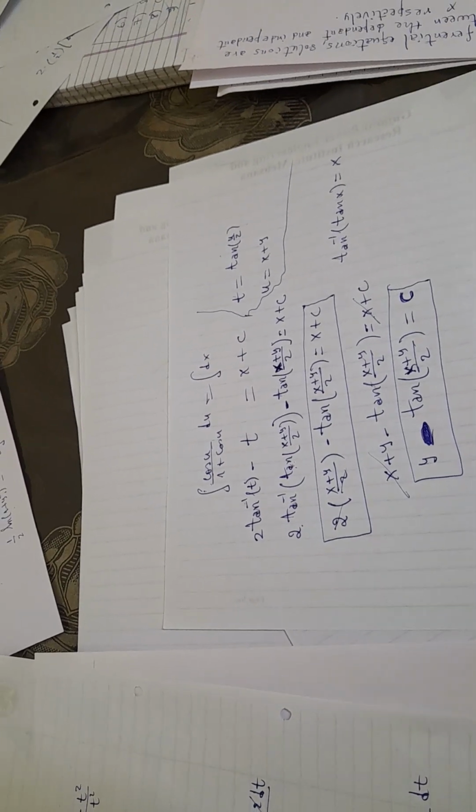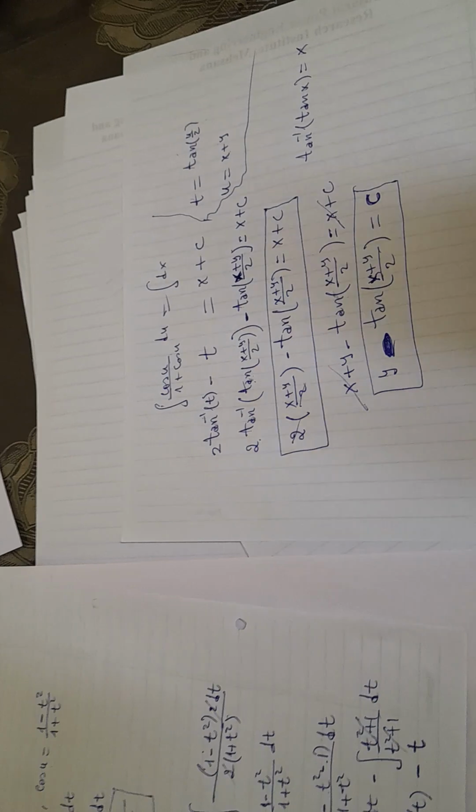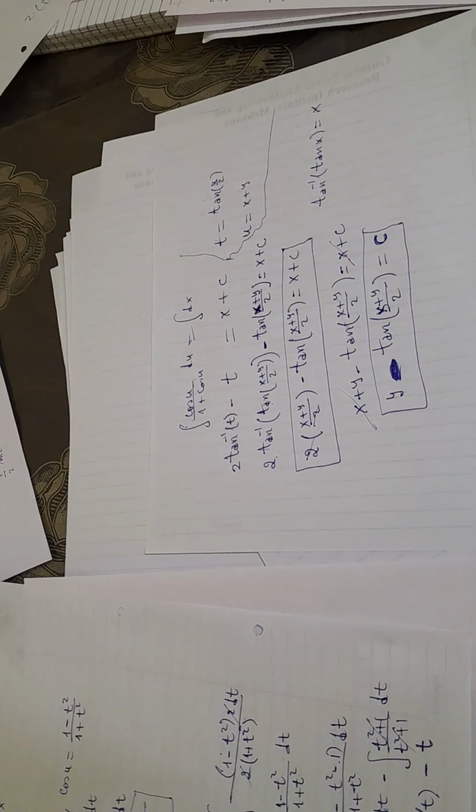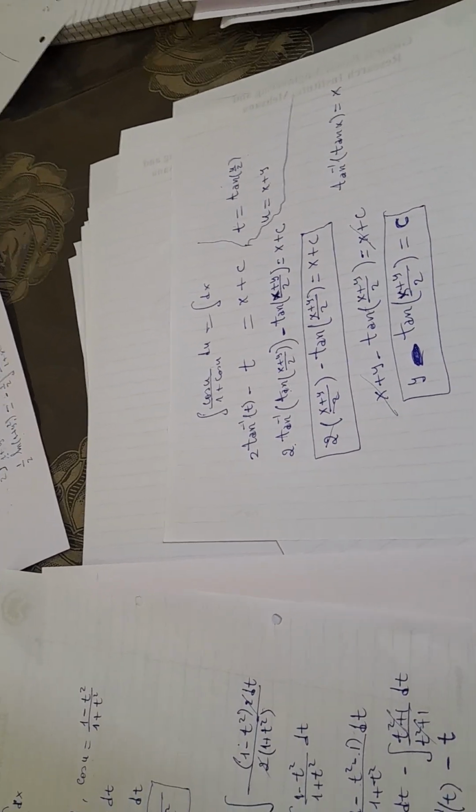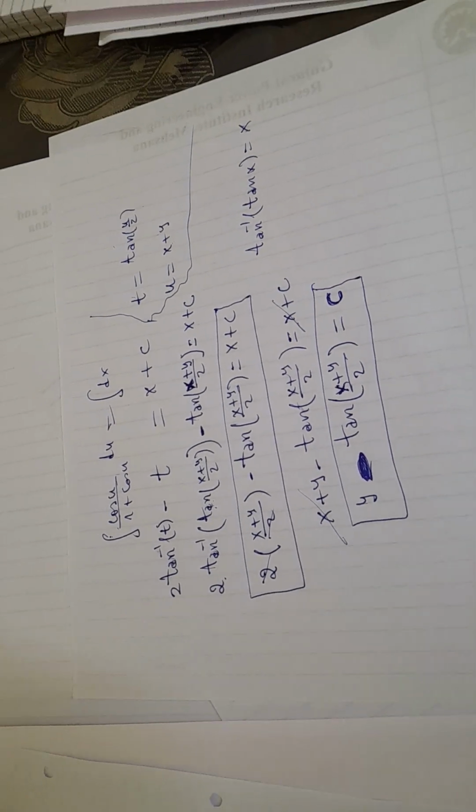So I hope it can be helpful for you. So now we are done with this separable method for solving first order and first degree differential equations.